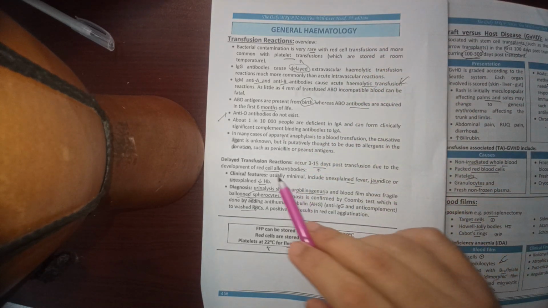Anti-O antibodies do not exist, and about 1 in 10,000 people are deficient in IgA and can form clinically significant complement binding antibodies to IgA. In many cases of apparent anaphylaxis to blood transfusion, the causative agent is unknown, but is putatively thought to be due to allergens in the donation, such as penicillin or peanut allergy. So this is just an overview of the things that you need to know, some common points.